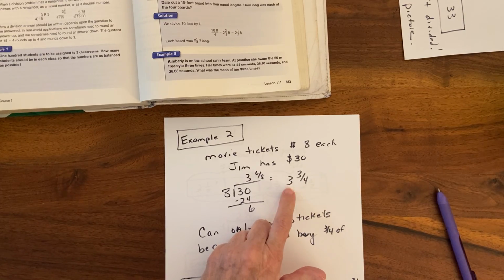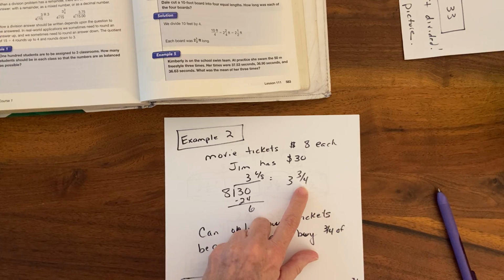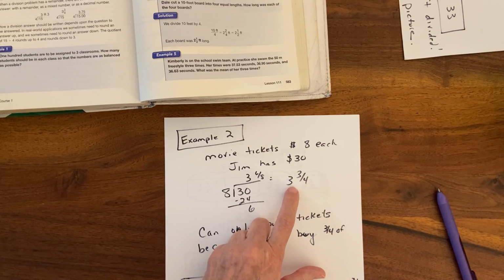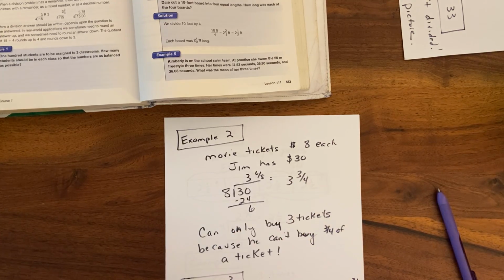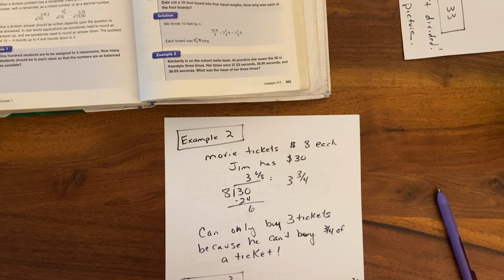So he can buy 3 tickets for sure. Can he buy 3/4 of a ticket? No. Maybe he has leftover money for popcorn or something. He can only buy 3 tickets. He does not have enough money for 4 tickets. Tickets don't come in half increments or 3/4 increments. So in this case, you have to round down to say, oh, he can only buy 3 tickets.